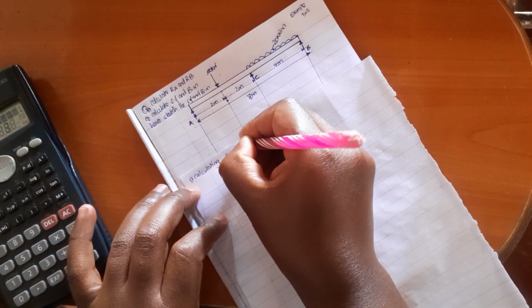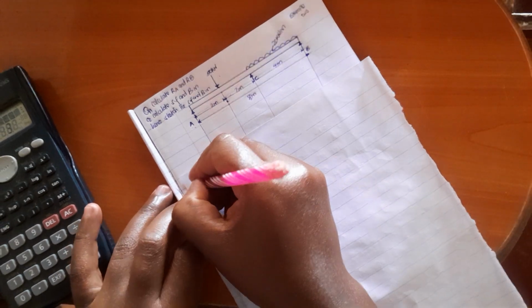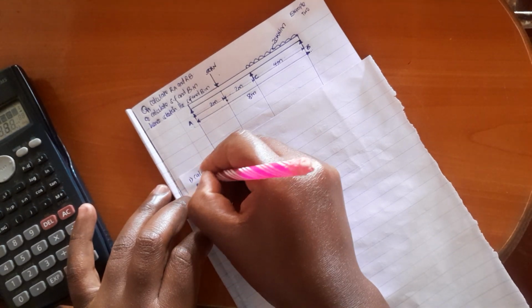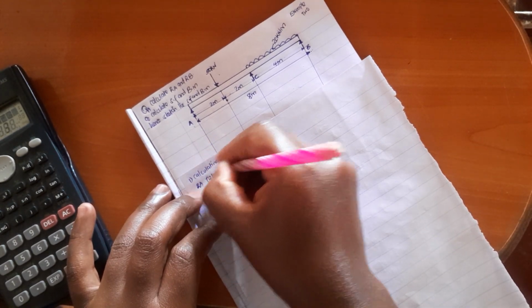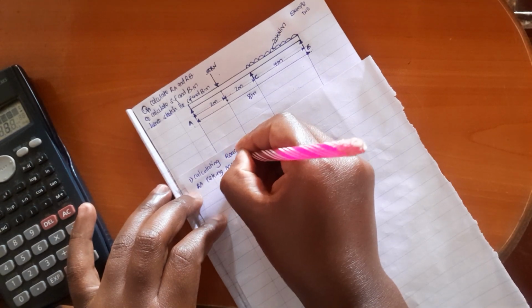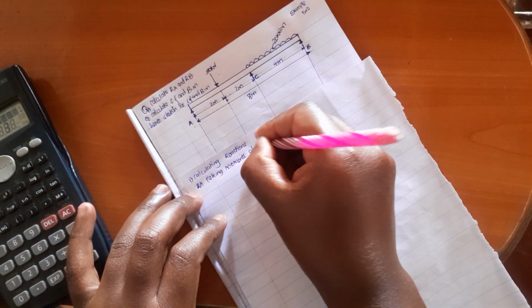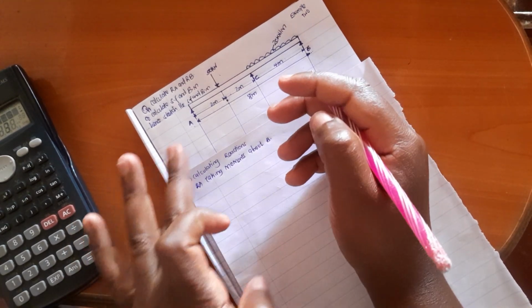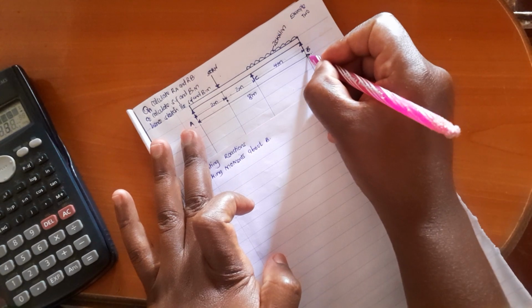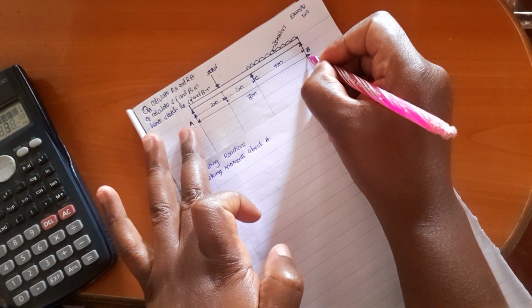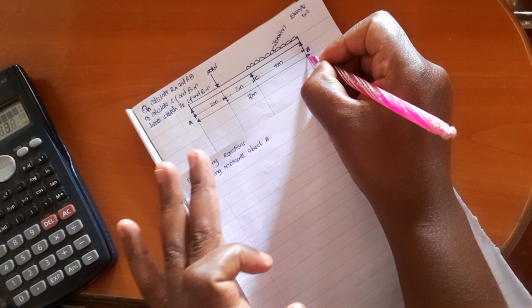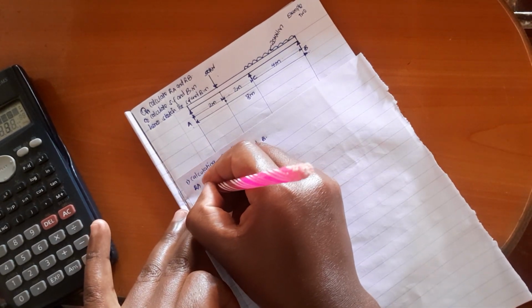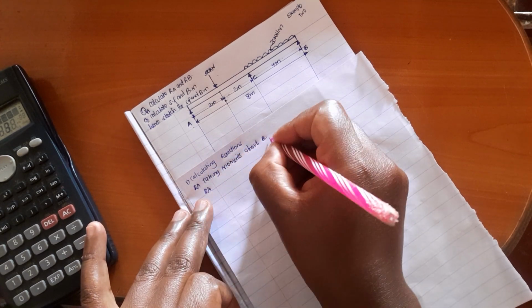So the first part is calculating reactions. We're going to start by calculating reaction A, taking moments about B. When you say taking moment about B, we are calculating reaction A, but taking moment about B means B will be our reference point. So class, let's go. Taking moment about B.